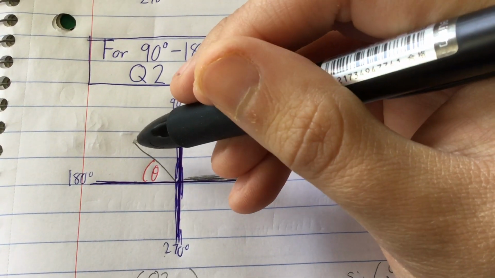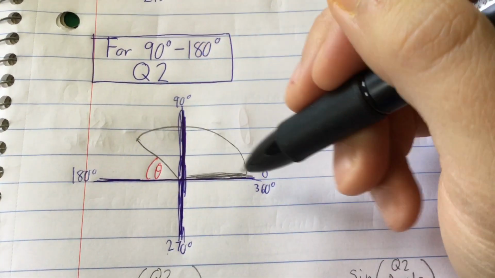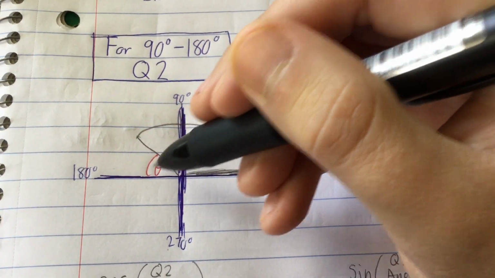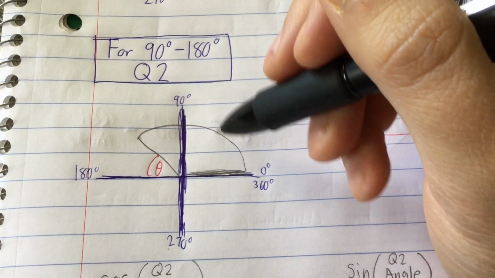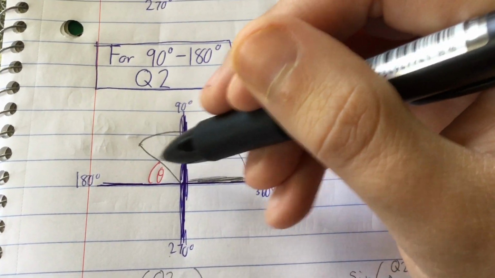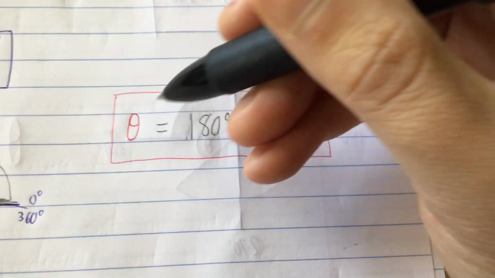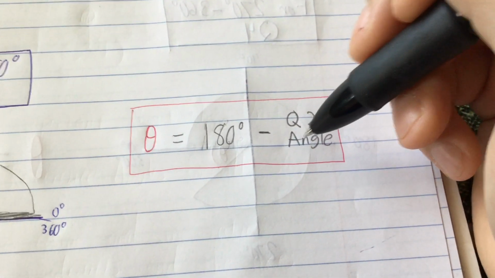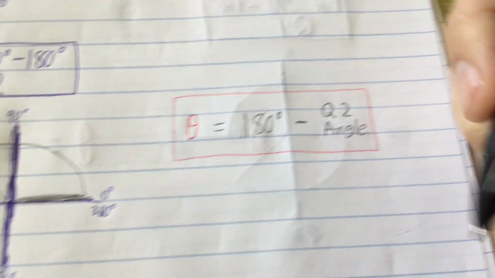So if you draw an angle between 90 and 180, and you sandwich it with that terminal point, you're trying to complete 180 degrees. So this angle plus theta should be 180 degrees, or the reference angle is equal to 180 degrees minus the angle in quadrant 2.